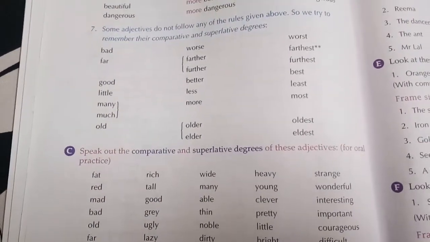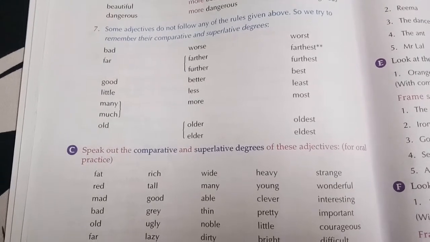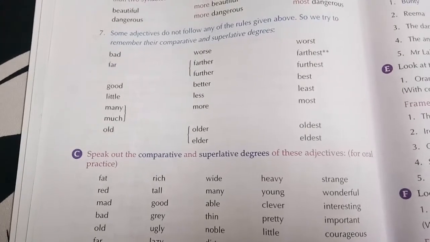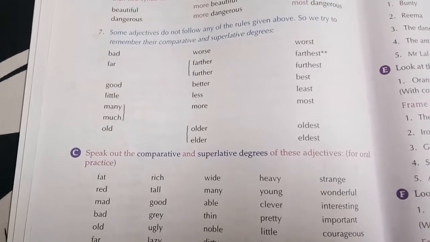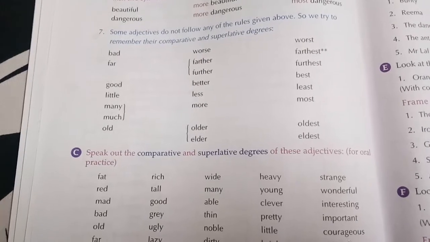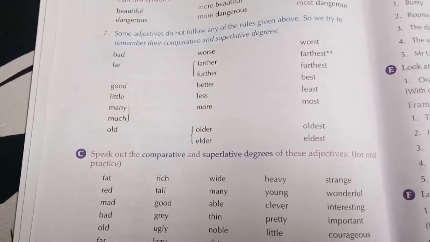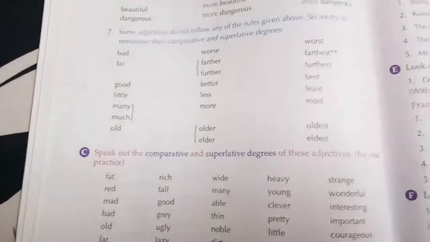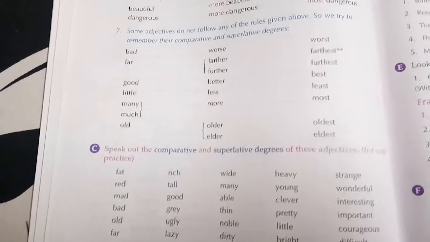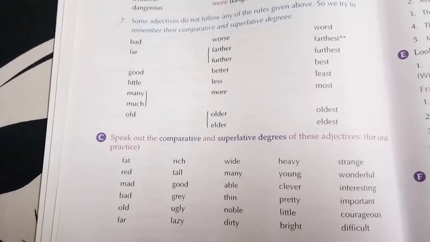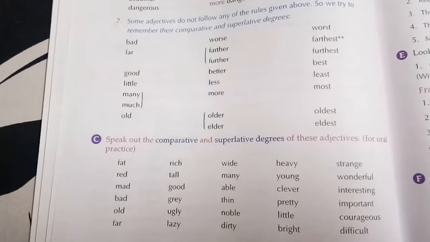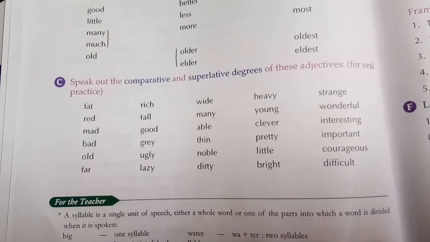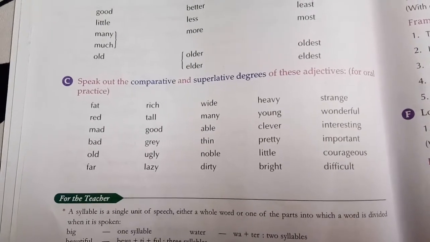Certain degrees are there for which we need to change the whole word. For example, bad, worse, worst, far, farther, farthest, further, furthest also. Good, better, best, little, less, least, many, much, both can be used for more and most. Old, older and elder both are used, oldest and eldest. So there are certain adjectives which you have to learn the comparative and superlative degrees of.